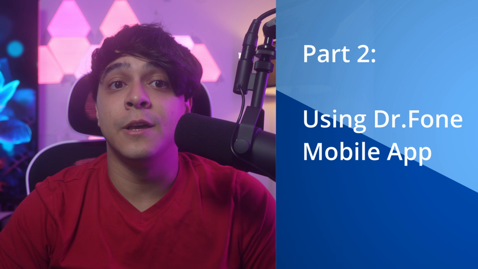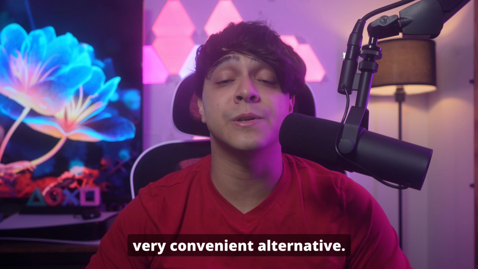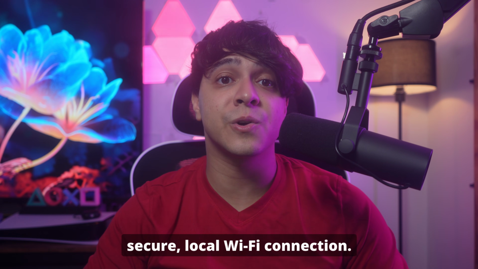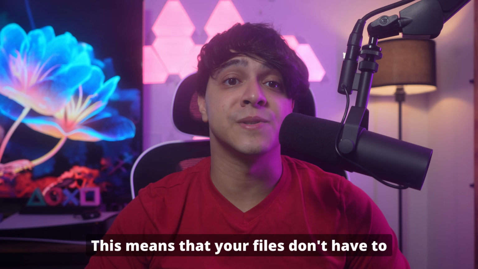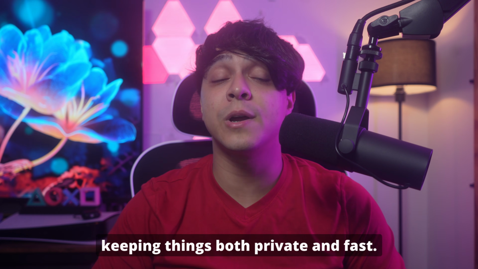Moving on to part 2, using the Dr.Fone mobile app. If you don't have a computer nearby, the Dr.Fone mobile app is a very convenient alternative. It lets you transfer files directly between 2 phones using a secure local Wi-Fi connection. This means that your files don't have to travel through the internet, keeping things both private and fast.